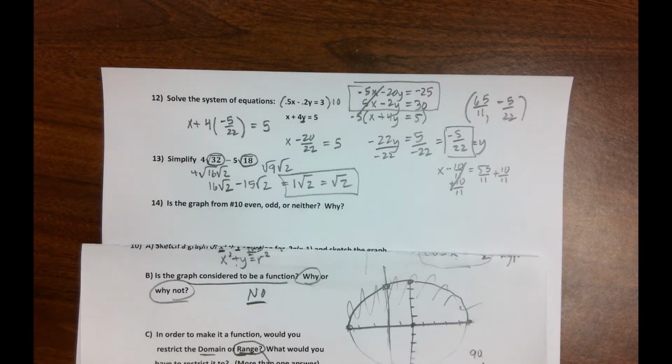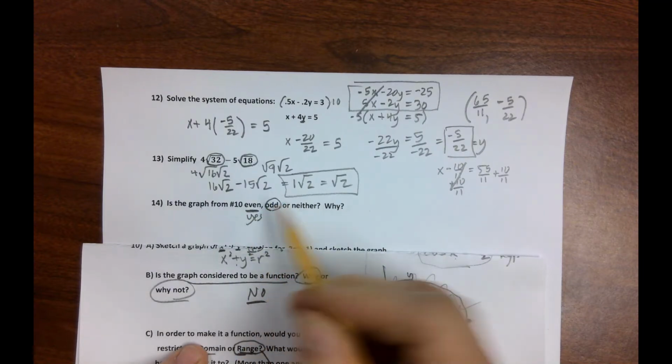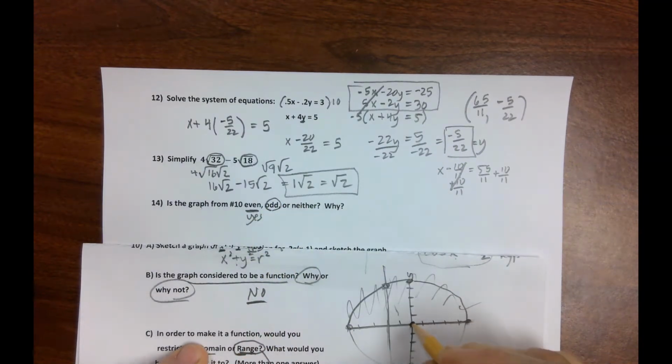All right, just throwing a little curveball at you on number 14. Is the graph from number 10, that's our circle, even? Well, let's do the test. An even function, if we flip it over the y-axis, you would just regenerate itself. And we're like, yep. Odd, if we rotate it 180 degrees about the origin, we would regenerate the graph.